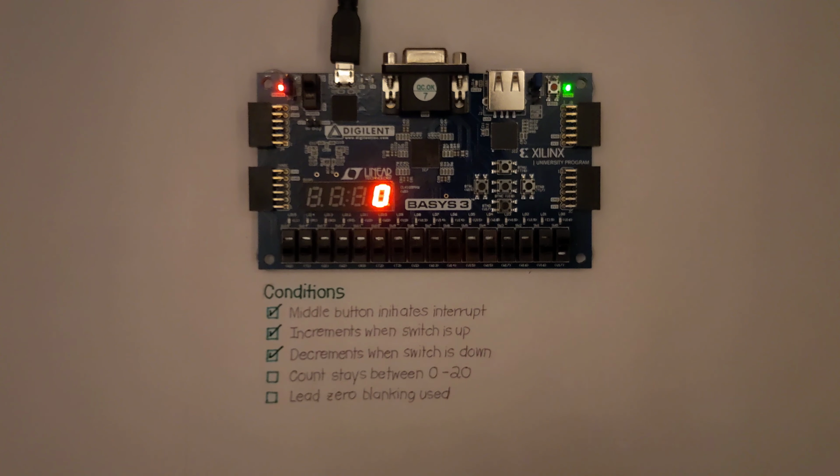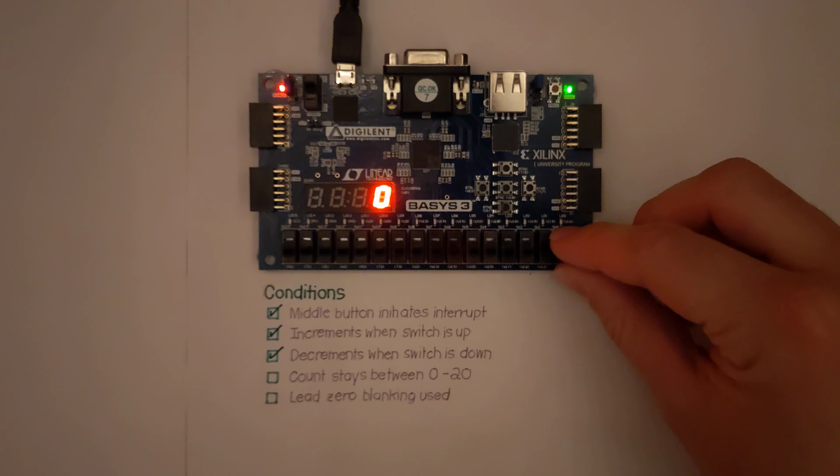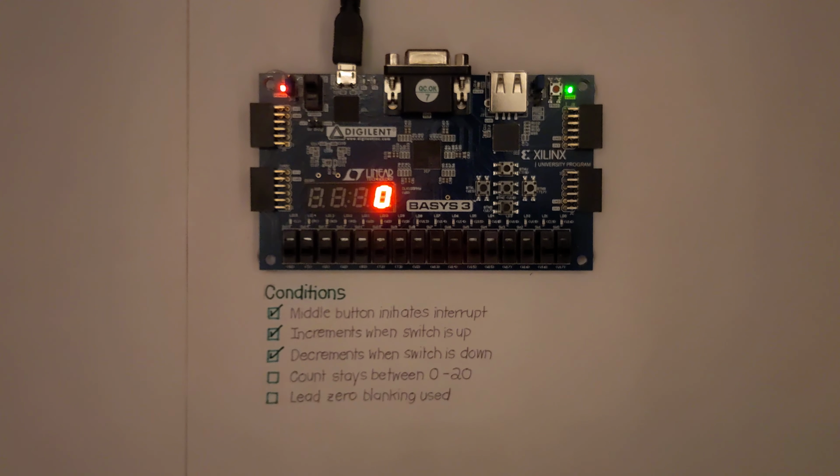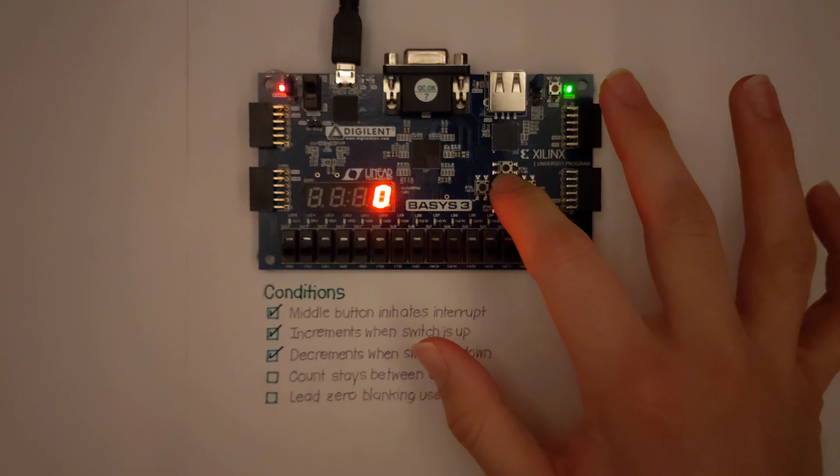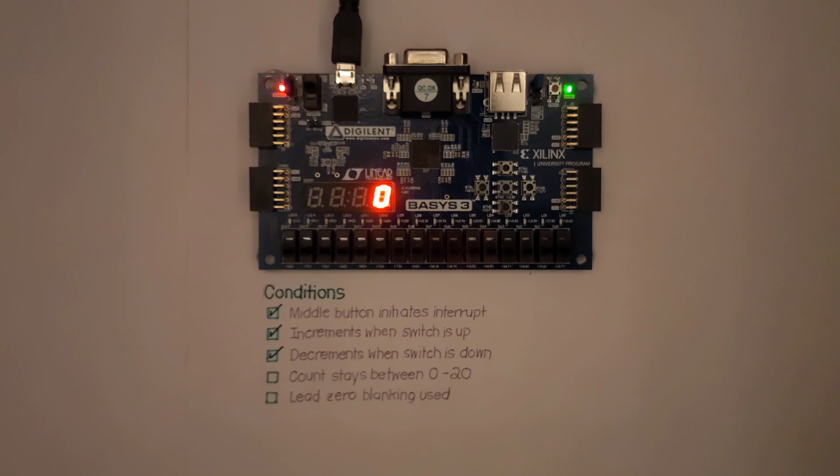Okay, so first I'm going to show you that the middle button initiates the interrupt. So I just flipped it off right now, and I'm going to hit the interrupt button, and you're going to see it does nothing. You're going to say, oh no, there's no interrupt happening. But actually there is. It's just we're at 0. We don't want to see 0 go to -1 or some other random output on the display. We want it to stay at 0.